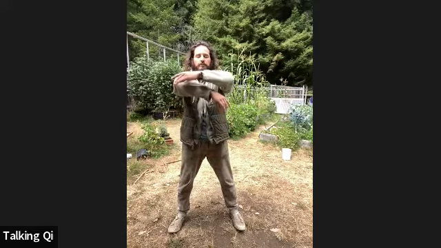We're going to count down from 3, closing to Wuji, entering stillness. We're going to go 3, inhaling, exhaling. 2, inhaling, exhaling.